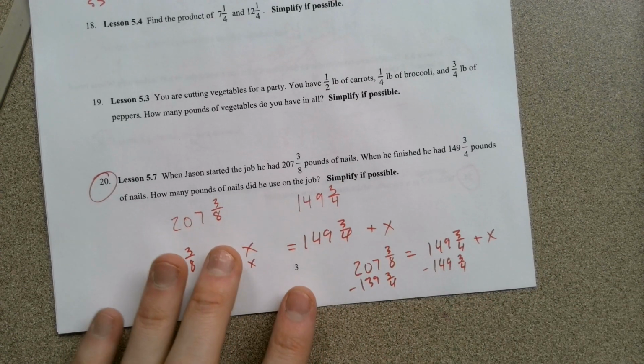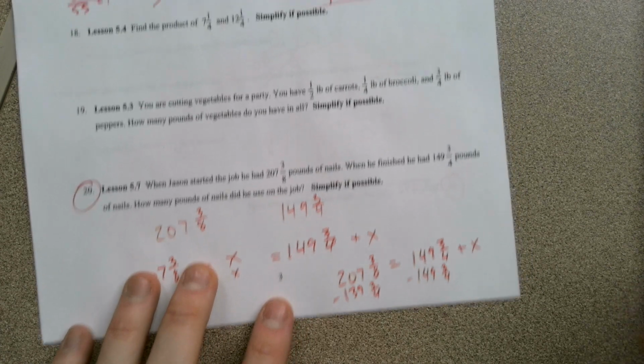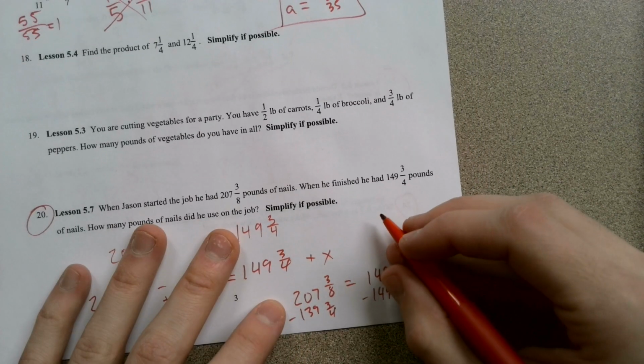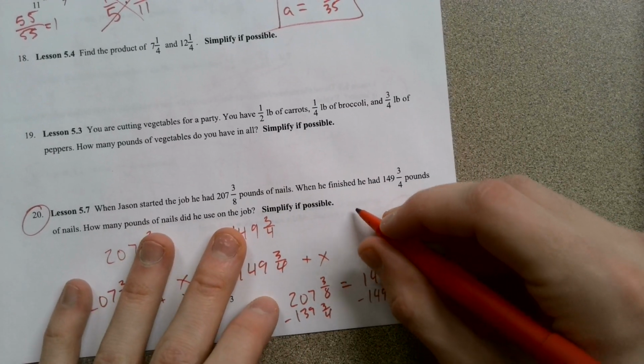And I'm going to set these to be improper fractions. So I'm going to do that for both. Right now I'm going to do 207 times 8.